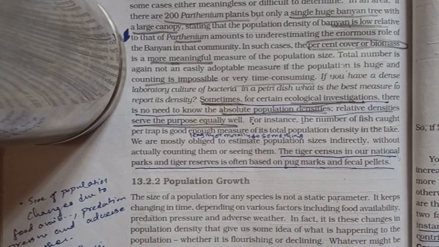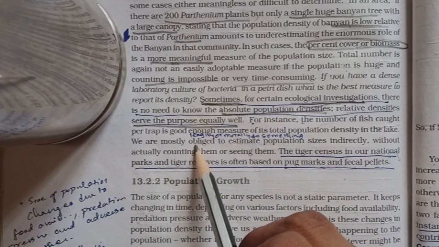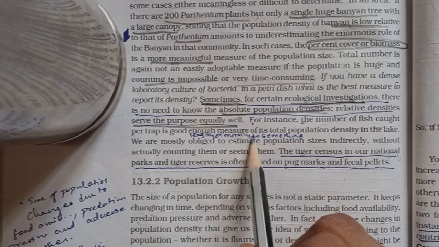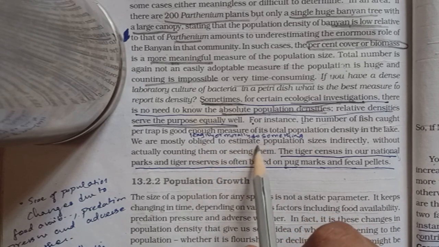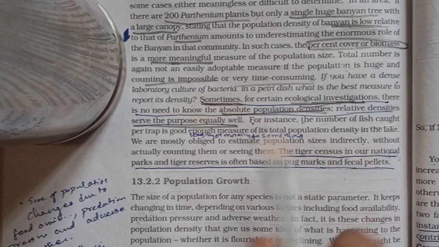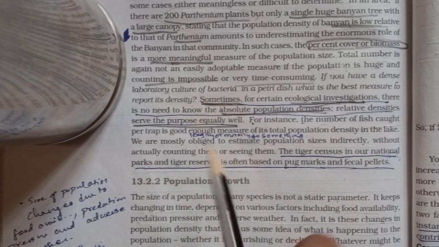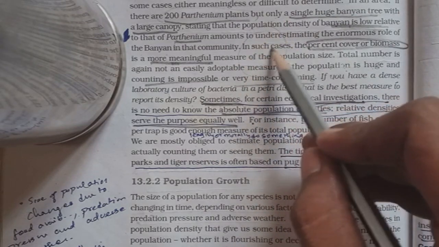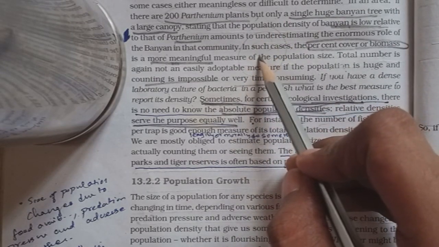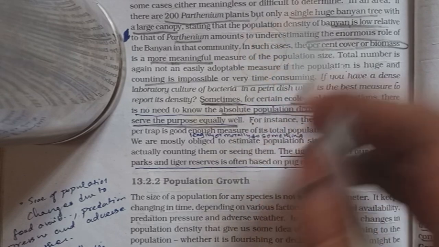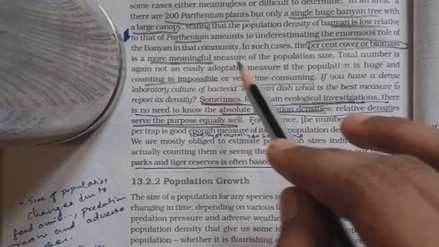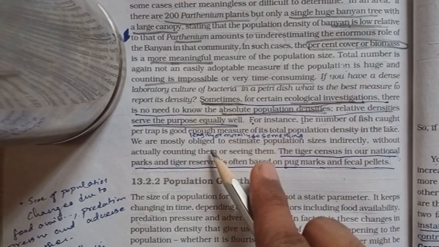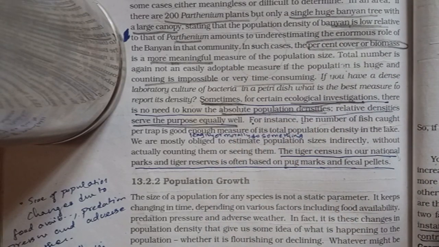We are often obliged to estimate population size indirectly, without actually counting or seeing them. So we try not to count all the numbers. If for example a population consists of 100 people, we don't count the total 100, we just count 10 and calculate using formulas.